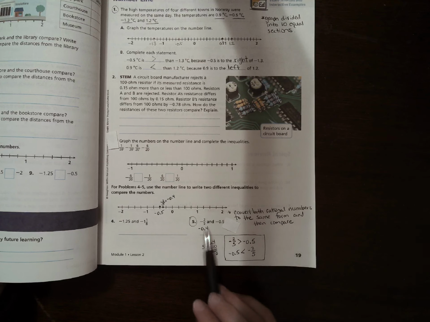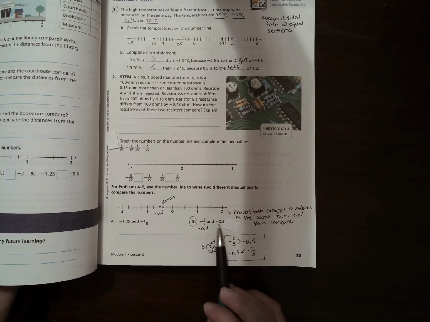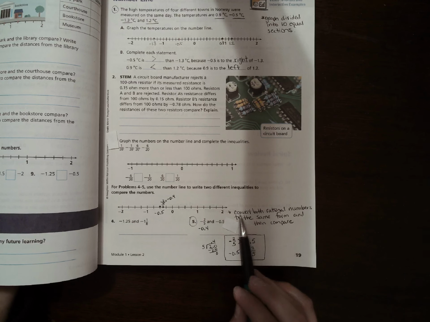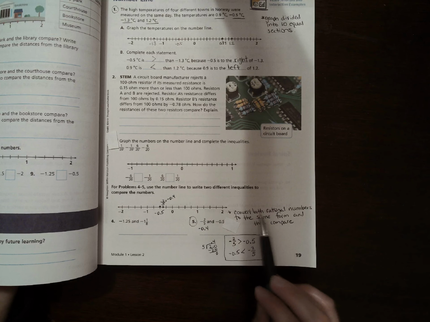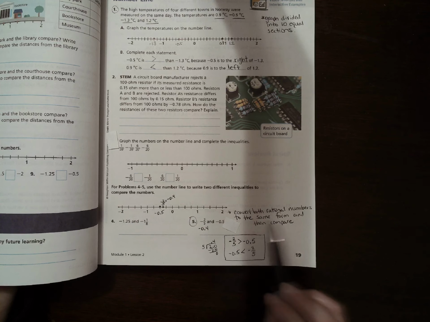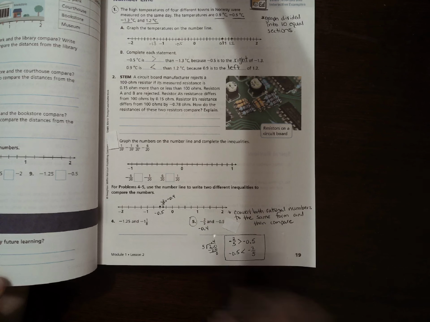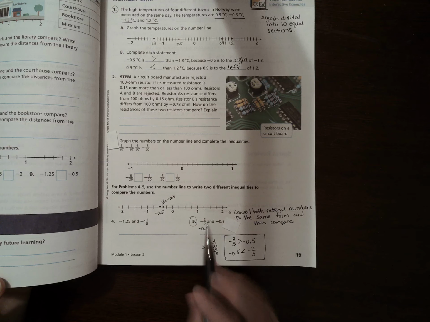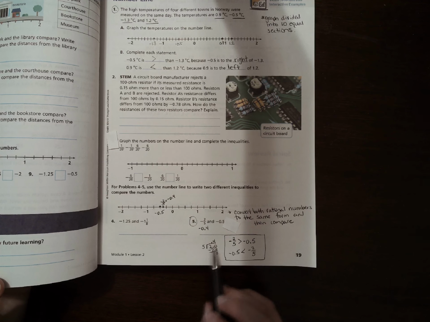Take a look at number 5. We have negative 2/5 and we have negative 5/10. And I put a little side note over here that says convert both rational numbers to the same form and then compare. So here we have a fraction and a decimal, so I decided to convert my fraction to a decimal. Remember, numerator is king or queen, it goes inside the castle. 5 is on the outside.